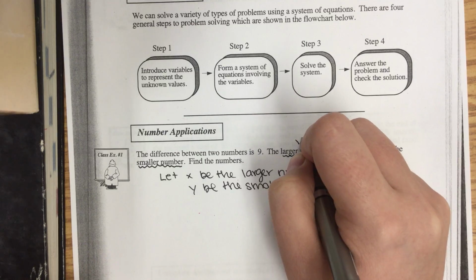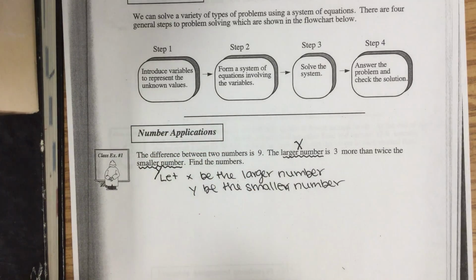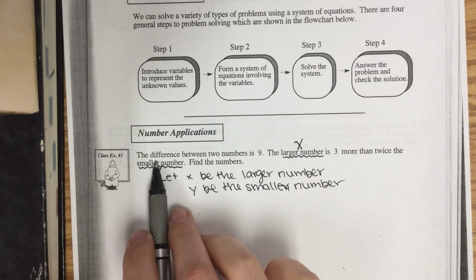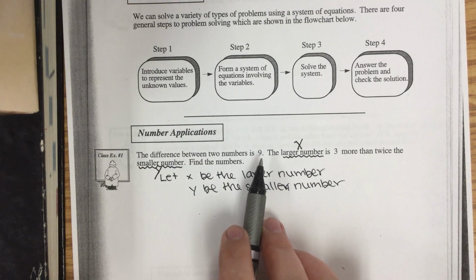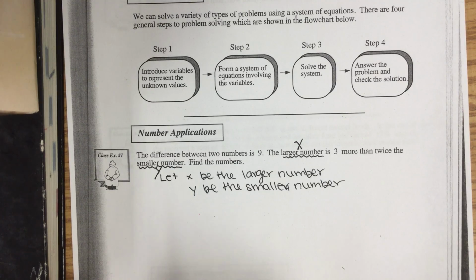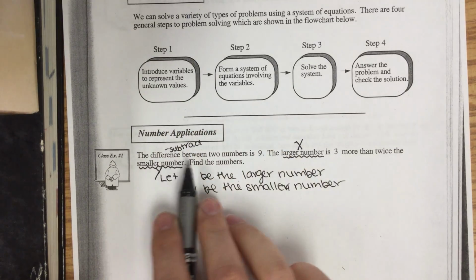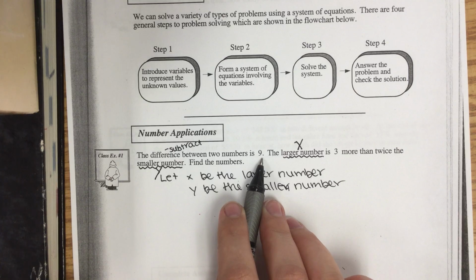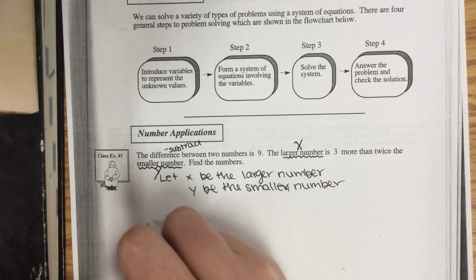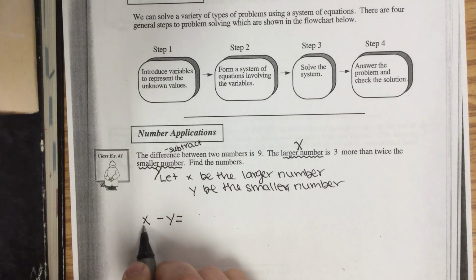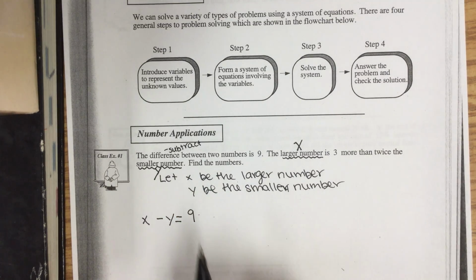So I'm just going to go up here and write: larger number is x, smaller number is y. The first sentence didn't really say large or small, but it does say the difference between two numbers is 9. This is going to draw on some math vocabulary: difference means to subtract. So when you subtract these two numbers, you get 9. If you're going to get 9 and not a negative number, you should be going the bigger number minus the smaller number equals 9. Okay, I've got one equation.